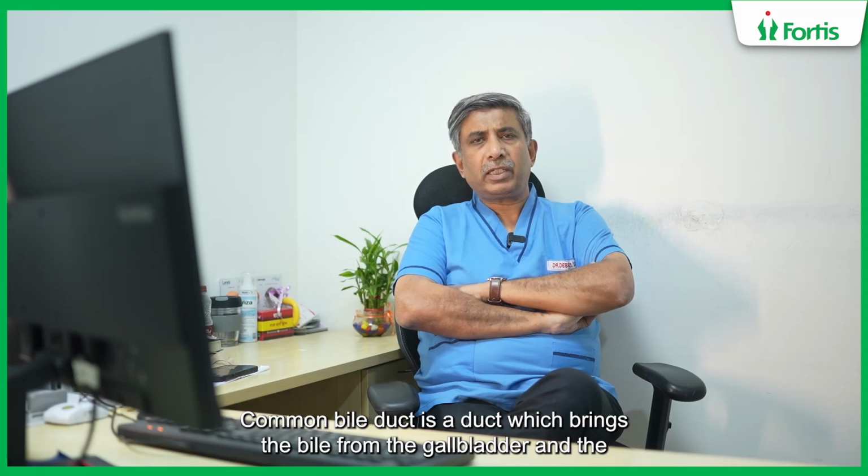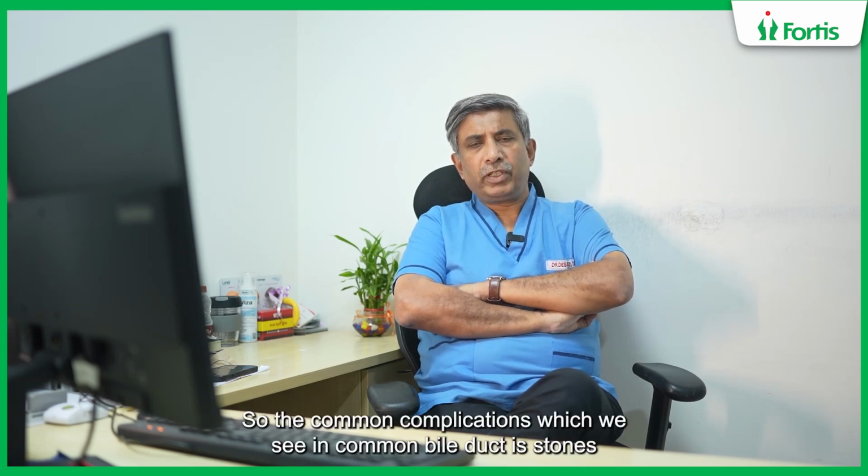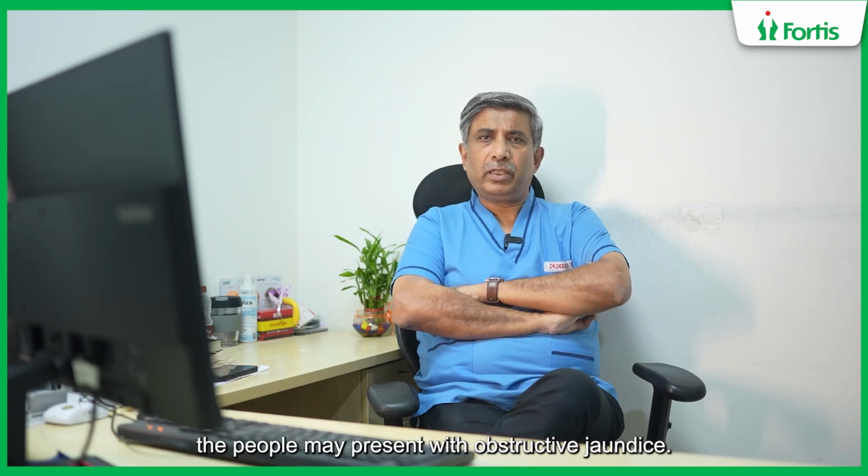The common bile duct is a duct which brings the bile from the gallbladder and the liver to the intestine for digestion. So the common complication which we see in the common bile duct is stones which get stuck in the common bile duct. And if the stones get stuck, people may present with obstructive jaundice.